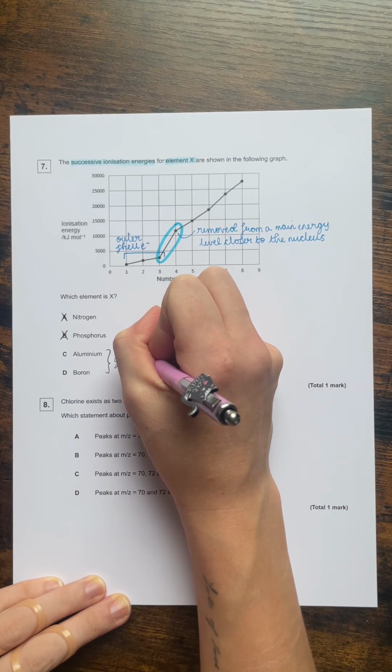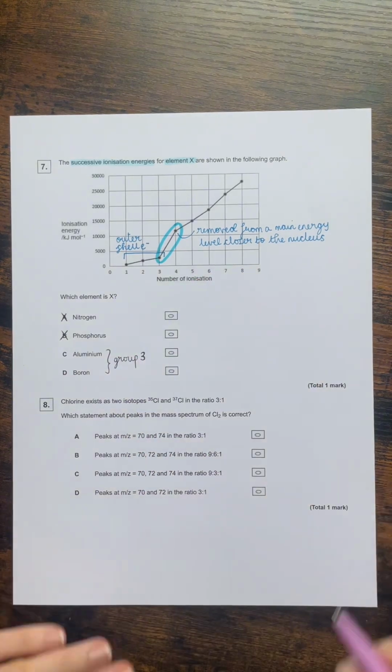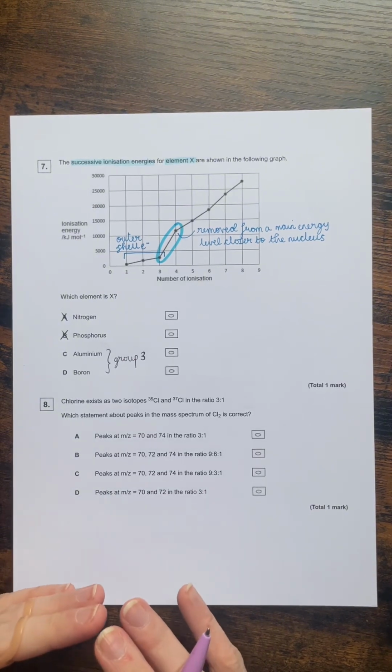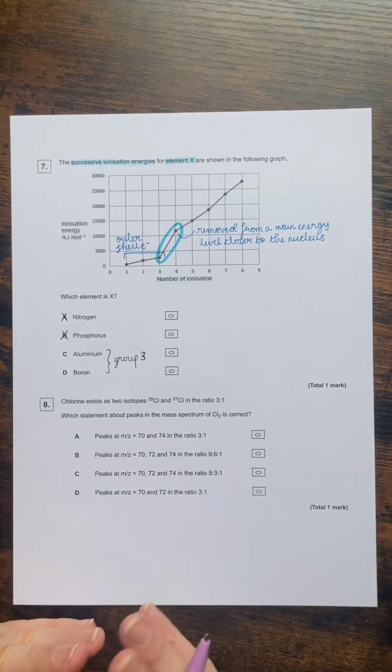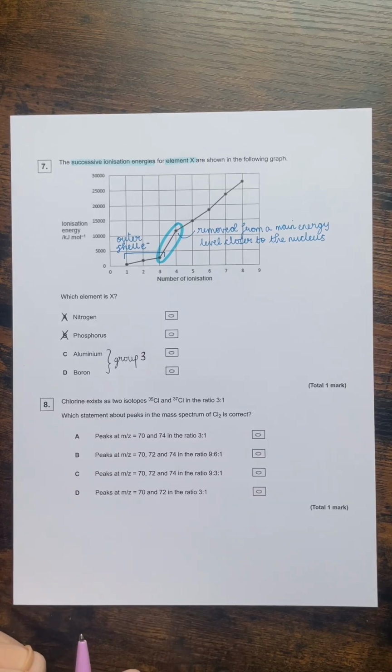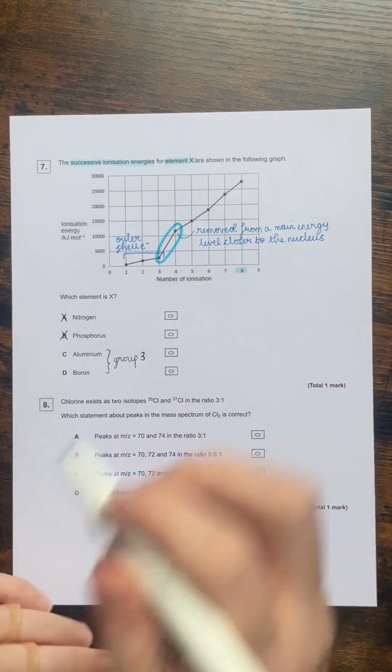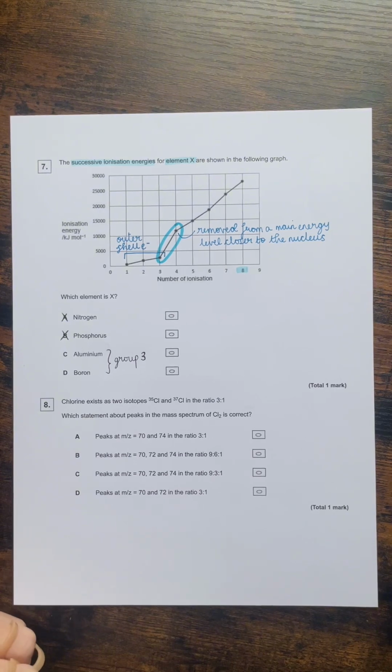Now, it hasn't told us which period this element is in. Sometimes it will, and if it said it was in period 2, it would be boron, and if it said it was in period 3, it would be aluminium. But we're not told that here, so there has to be something else that we can make use of on the graph that will tell us which of these 2 group 3 elements it is. And the clue is the fact that they have plotted 8 ionization energies.